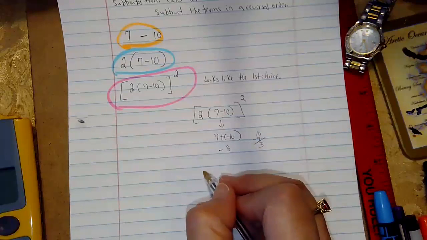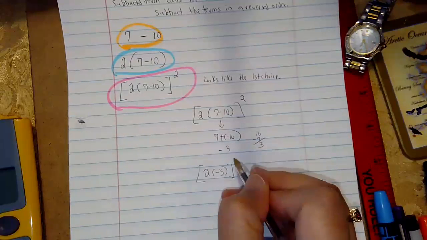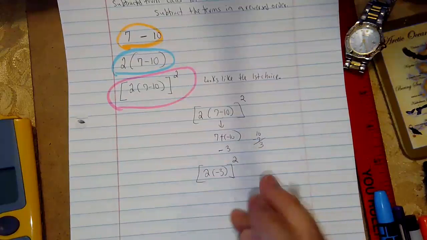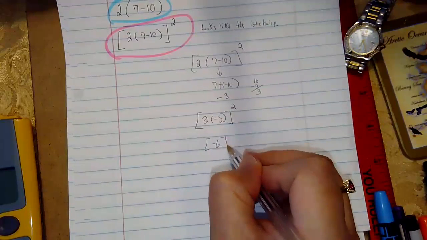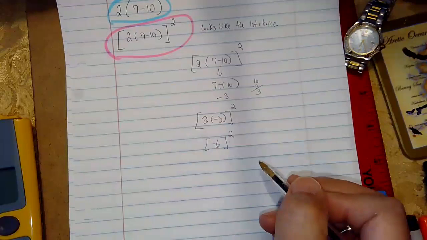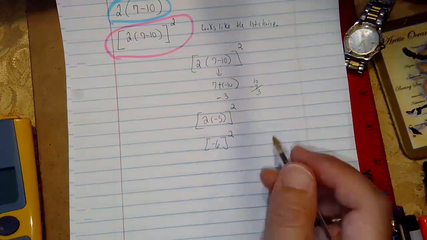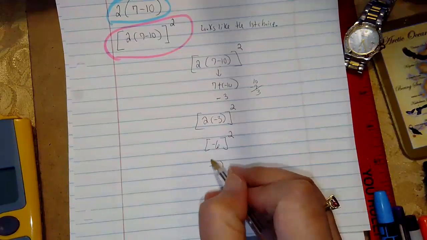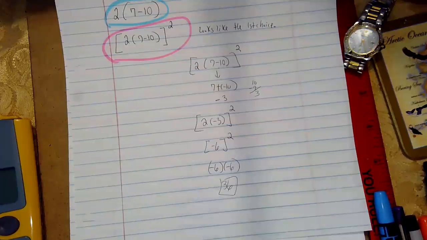So now I have 2 parentheses -3 quantity squared. So now 2 times -3, that's a -6 quantity squared. Now I know what that mystery value inside is. It's a -6. So now I can do -6 times -6, which for this problem, number 17, the answer is 36.